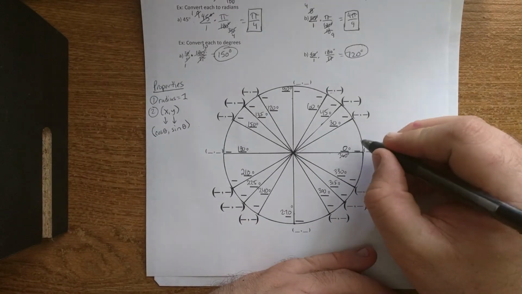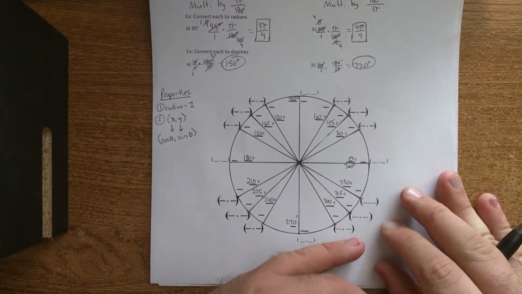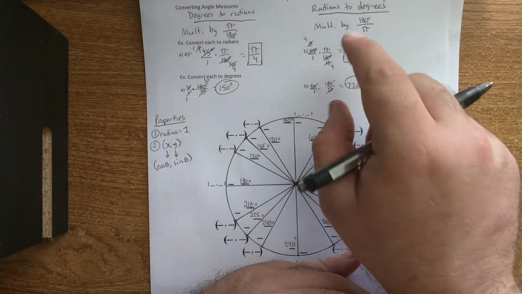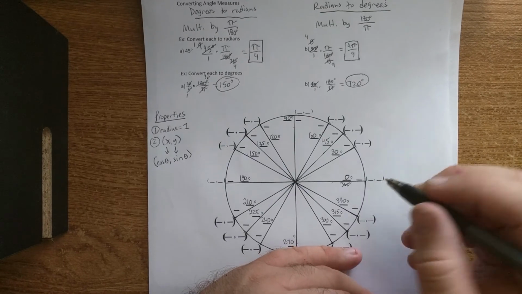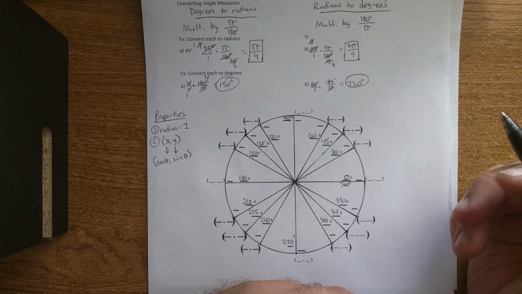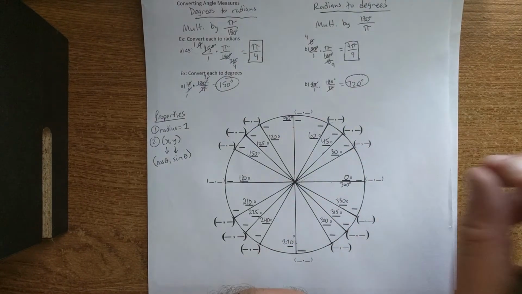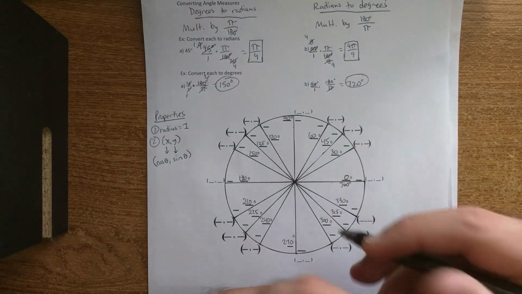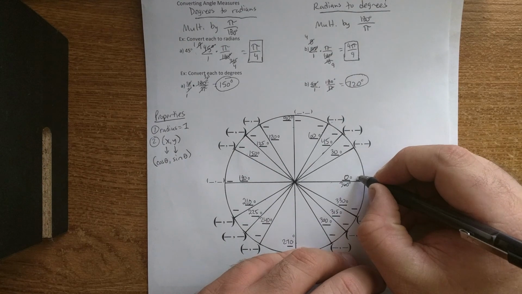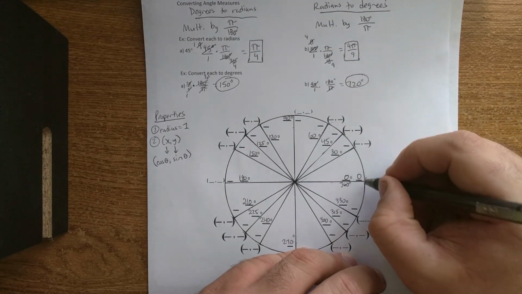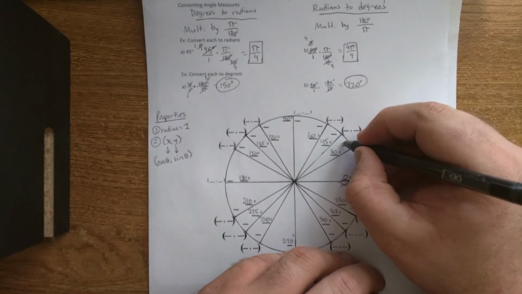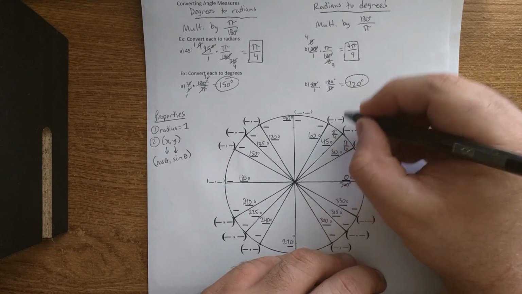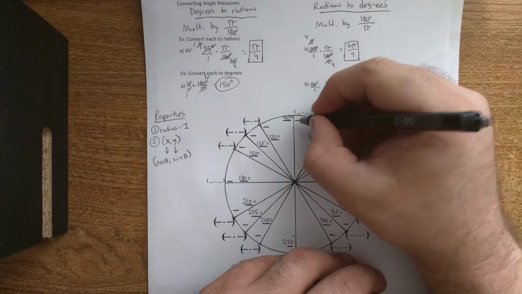One thing you could do is convert all these degrees to radians using the formula up here. But I'm going to go ahead and just give you what they are, because I'm not going to spend time converting each one separately. It's already been done, and if you copy down the chart, you already have it. But anyways, here you have 0. That's 0 radians. Here you have pi over 6. You have pi over 4. You have pi over 3. And you have pi over 2.